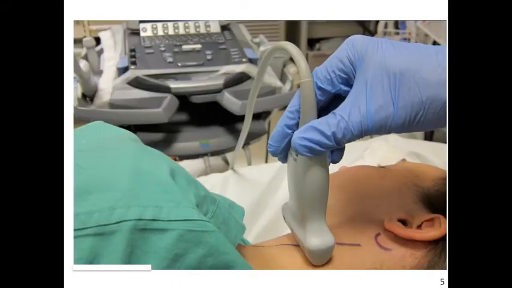Here is the optimal patient positioning to perform this block. The patient is in the decubitus position with the affected side facing up. The posterior border of the sternocleidomastoid is marked in purple marker here. This is a good landmark to place the probe to begin the scan. The probe is placed in the transverse orientation at the level of the mid-neck. The patient can then be scanned superior to inferior and anterior to posterior to identify the anatomy.